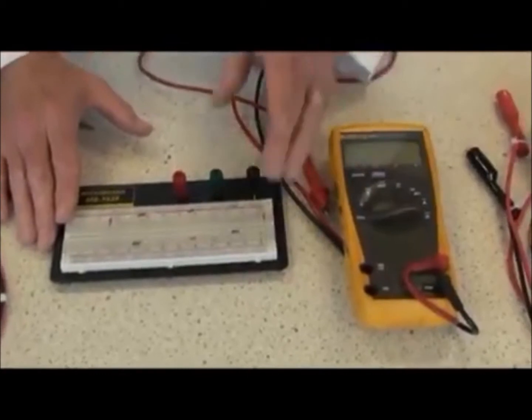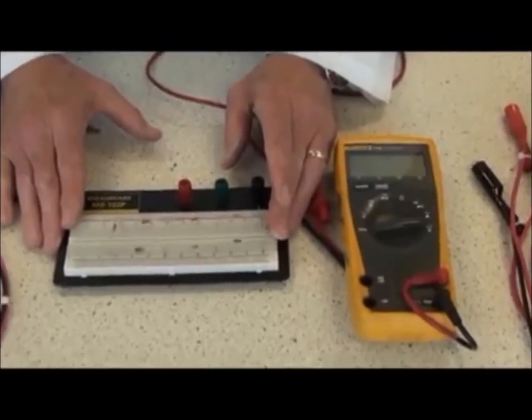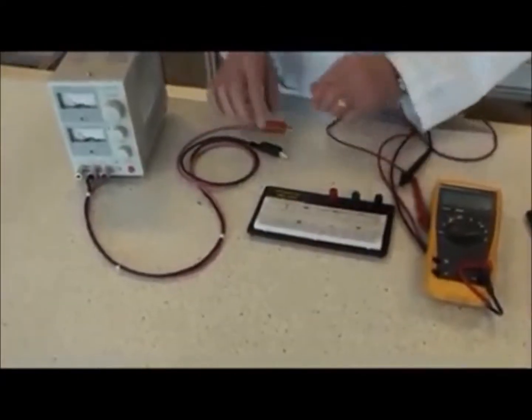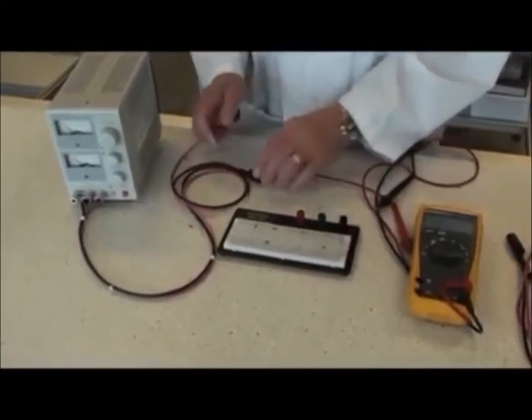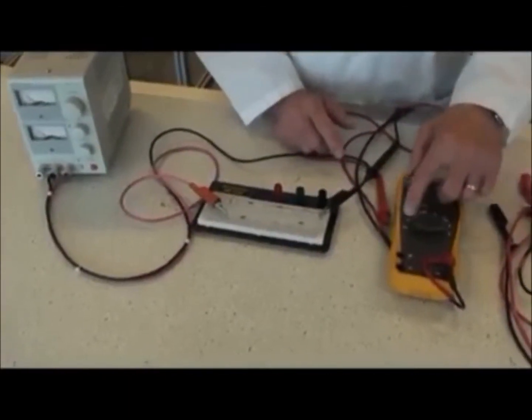I'd like to discuss looking at measurement of voltage. First of all, we have a power supply which we'll connect to the circuit, and moving the meter now to voltage, DC voltage.